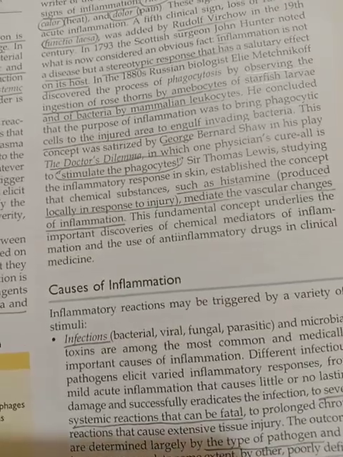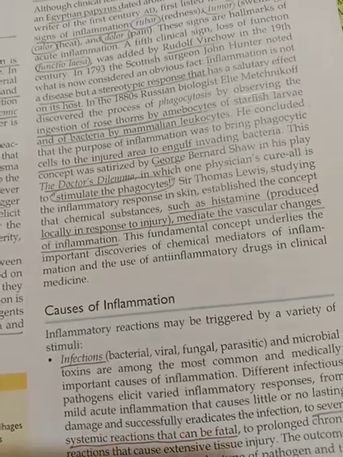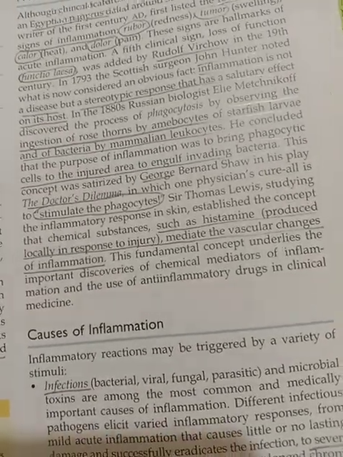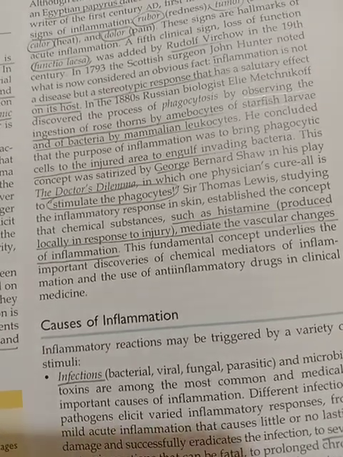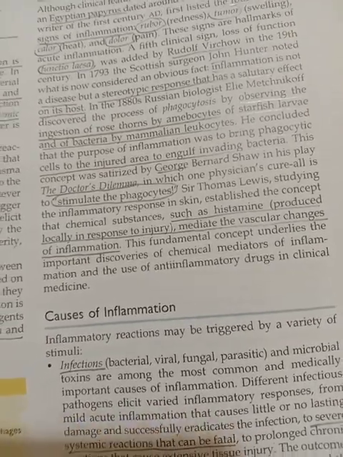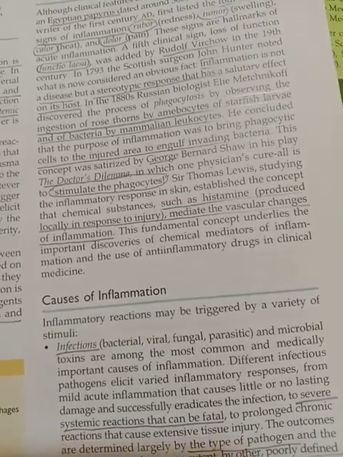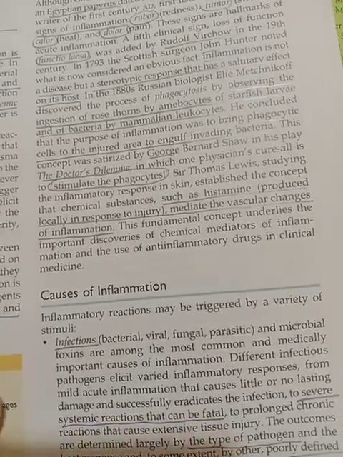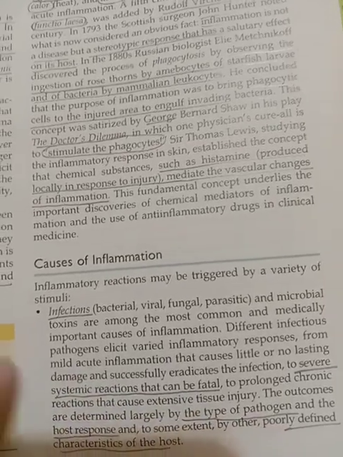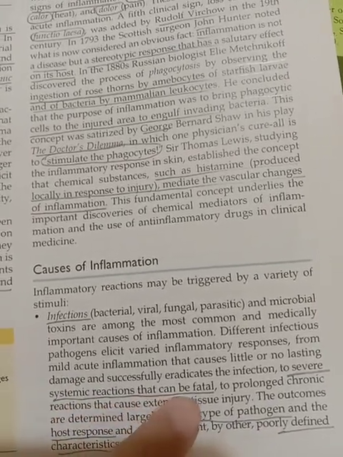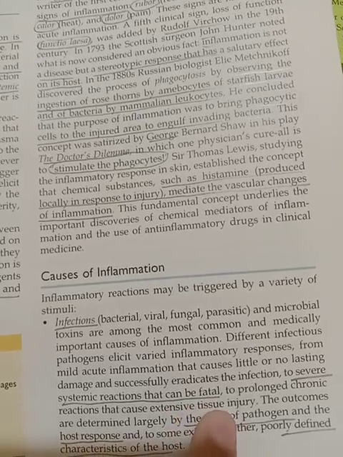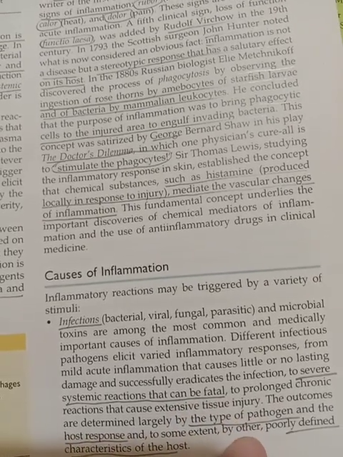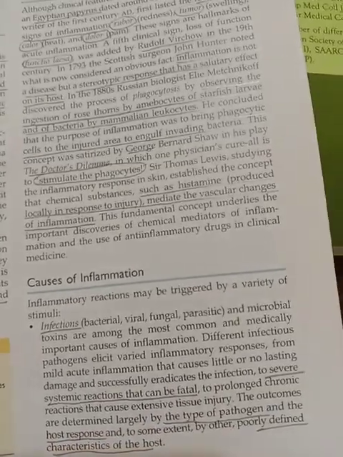What are the causes? First of all, there are infections by bacteria, viruses, fungi, parasites, and microbial toxins, which may cause inflammation. And the systemic reactions, I have underlined this. You can see that severe systemic reactions can be fatal and may cause chronic inflammation.